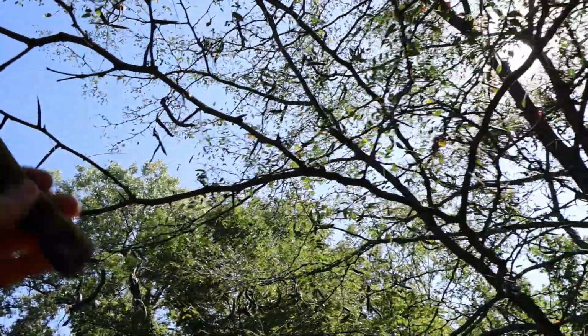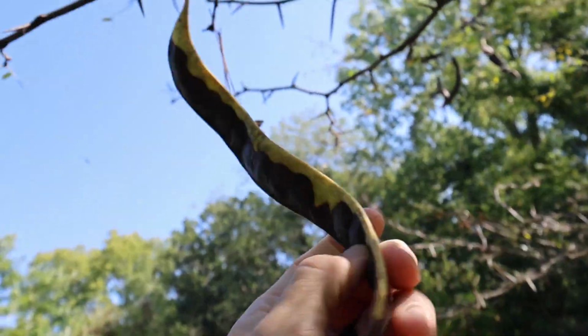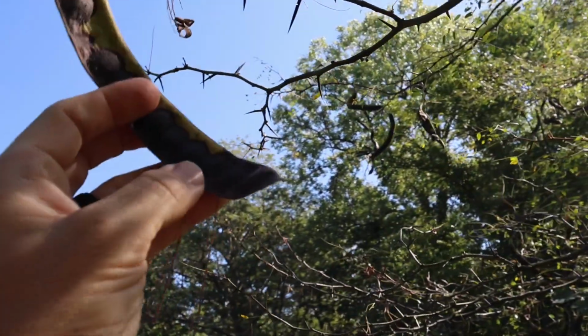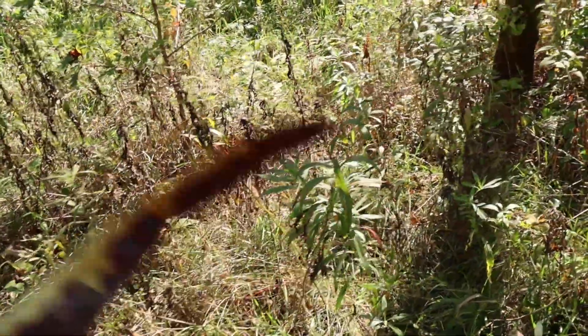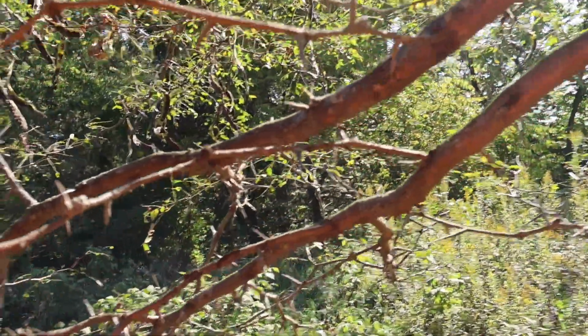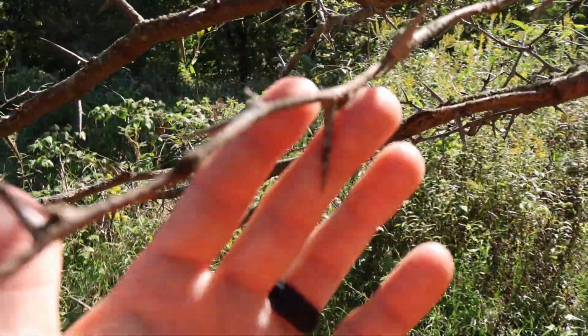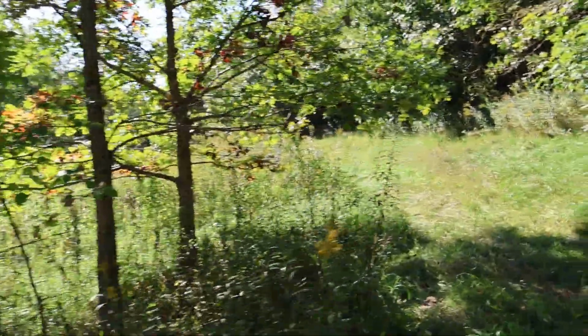You can see, if you weren't sure, here's the large pod, which is common in the bean family. It's nice to use as like a little rattle. You do see it planted all over cities, but that is a thornless variety, Gleditsia triacanthos variety inermis, which means thornless.